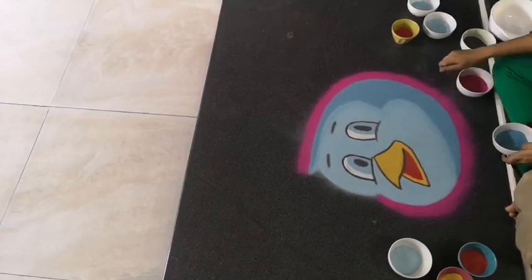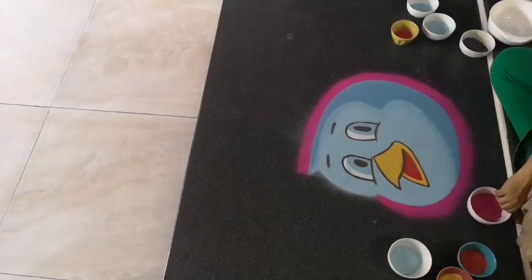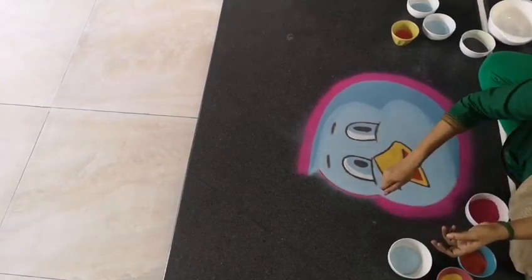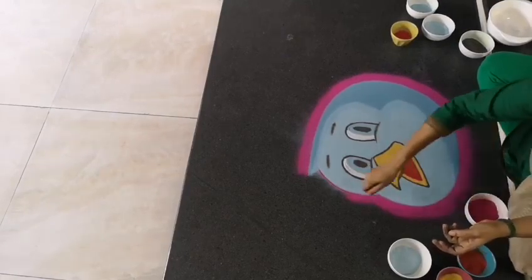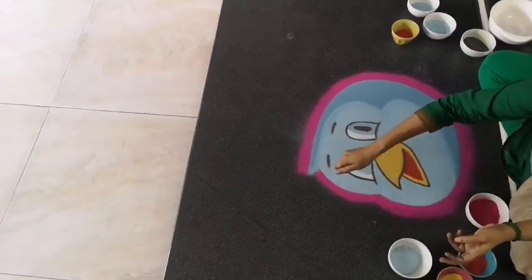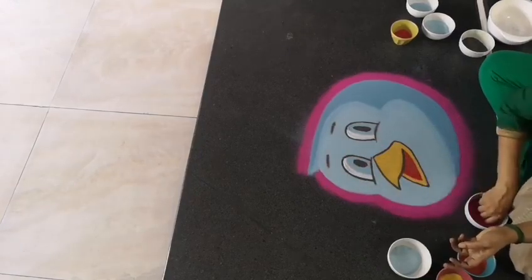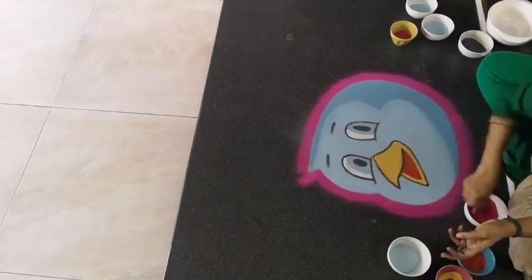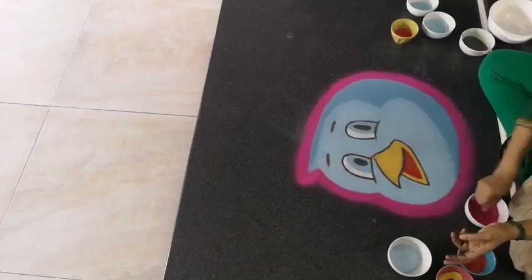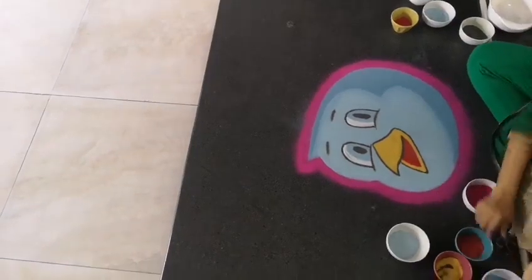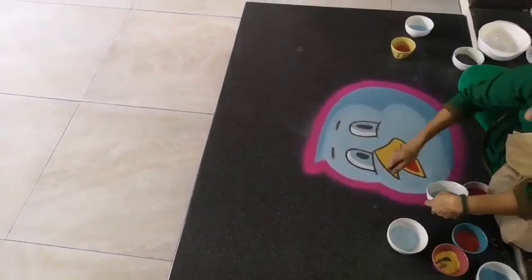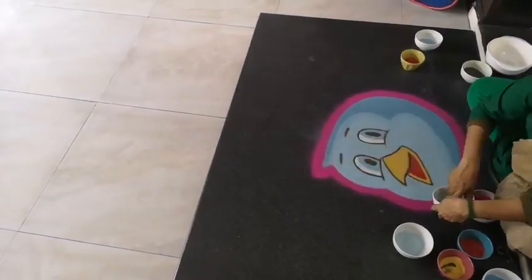Now I'm almost done. Correcting my edges with my tinted powder.